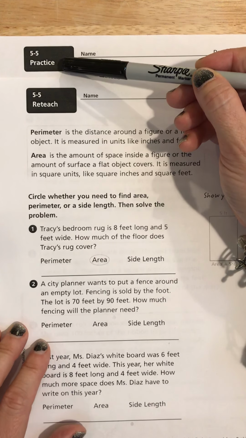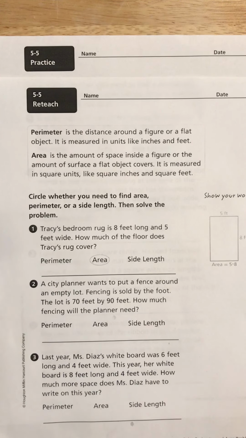So again, you can either use these as answer keys, or you can go along and do them with me. You can stop and start the video, however you need to do it to help you get the math accomplished. That's what I want you to do.